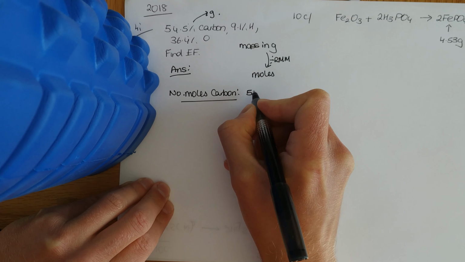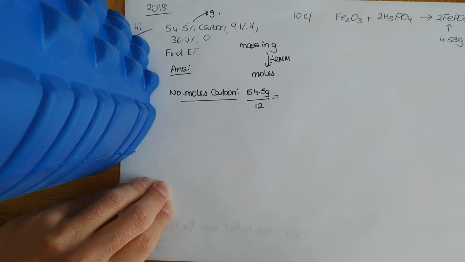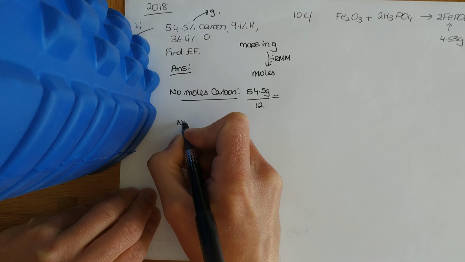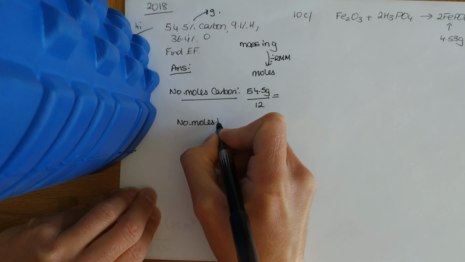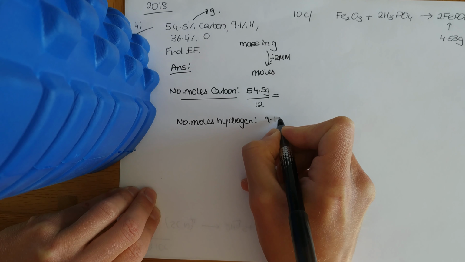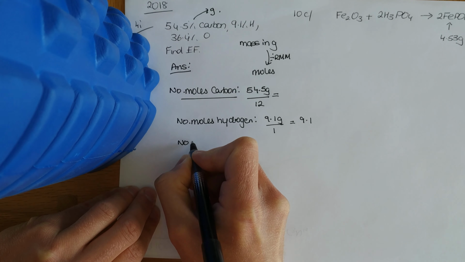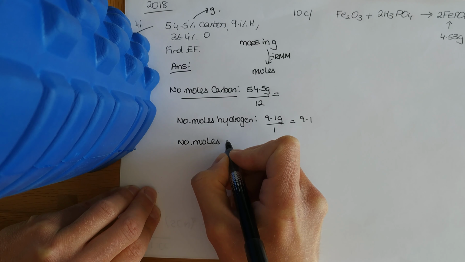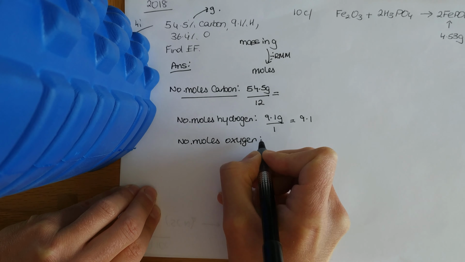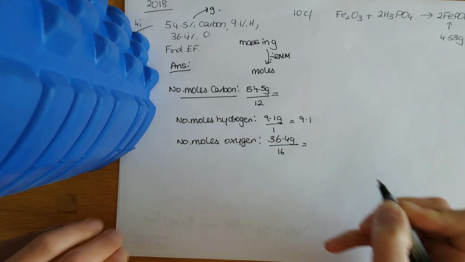So it's 54.5 grams divided by its mass number, which is 12. Find the number of moles of hydrogen: 9.1 grams divided by its mass number gives me 9.1 moles. And then the number of moles of oxygen: 36.4 grams divided by its mass number, which is 16.